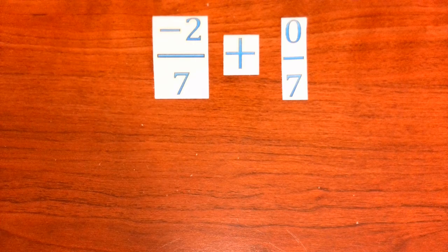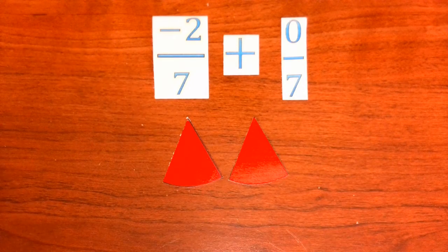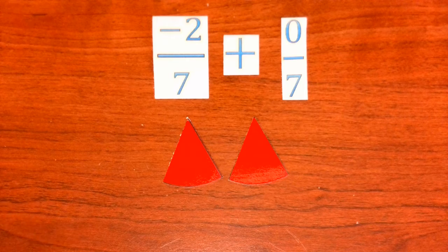Our next example is -2/7 plus 0/7. So first of all, I'm going to need to get -2/7. -1/7, -2/7. I would like to note that in this case, red represents negative. And then we get 0 sevenths. We get no sevenths. We're getting nothing. So let's just go and get nothing.